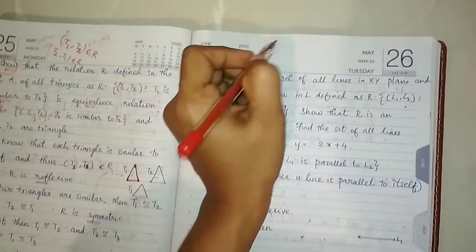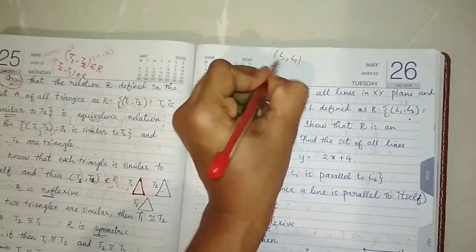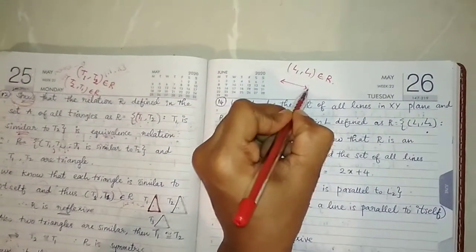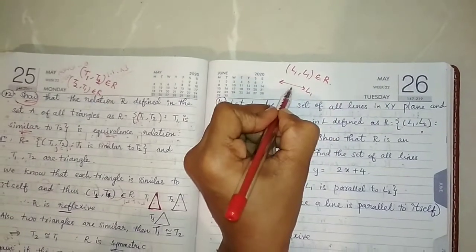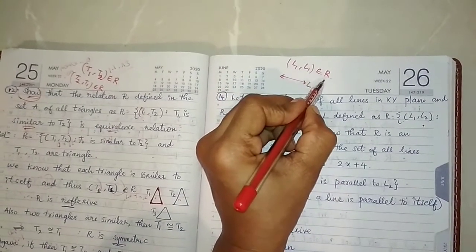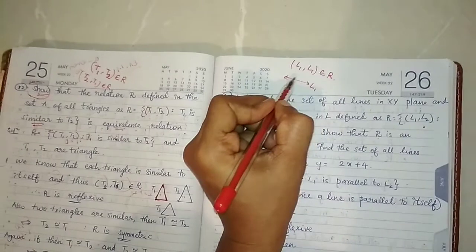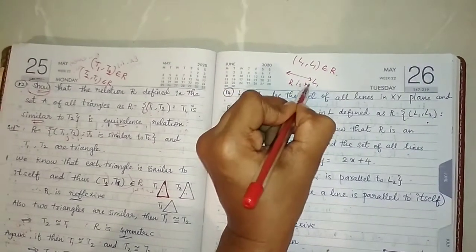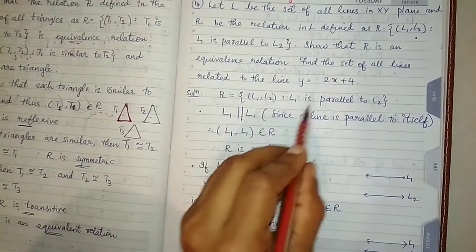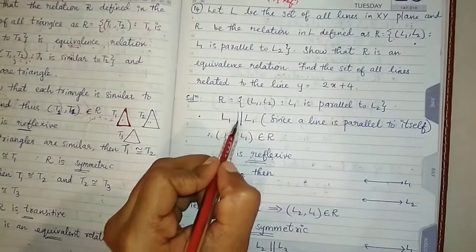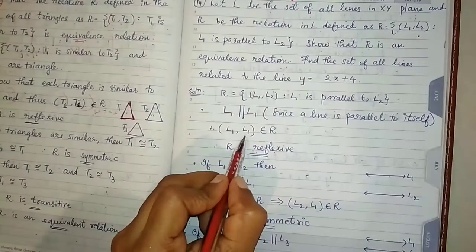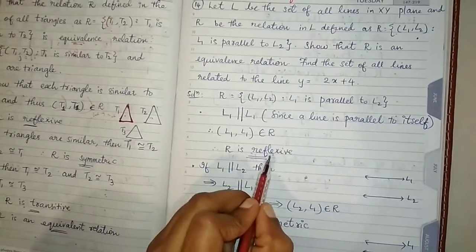For the reflexive condition, (L1, L1) should belong to R. A line is always parallel to itself. So you can write (L1, L1) belongs to R, L1 is parallel to L1. Therefore R is reflexive. See here, R equal to the set of all (L1, L2) such that L1 is parallel to L2. L1 is parallel to L1, a line is parallel to itself. So you can write (L1, L1) belongs to R. R is reflexive.